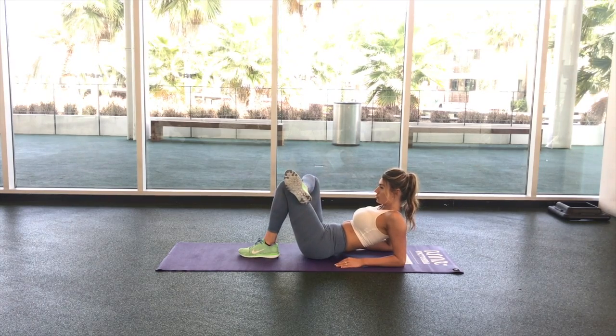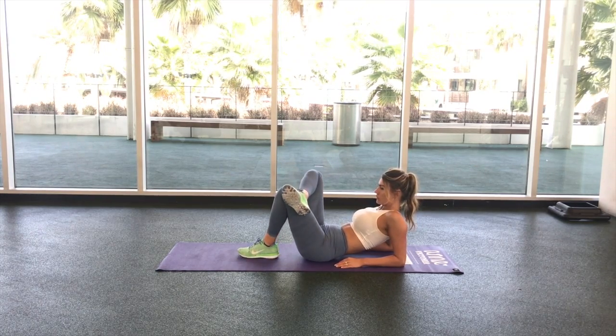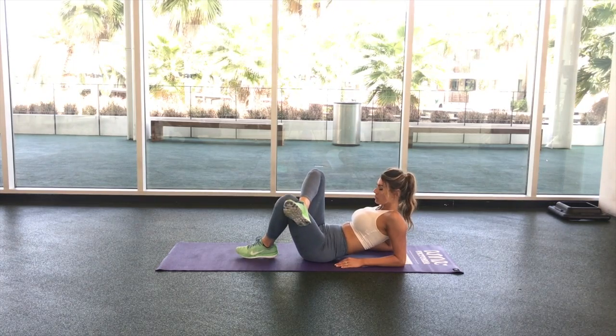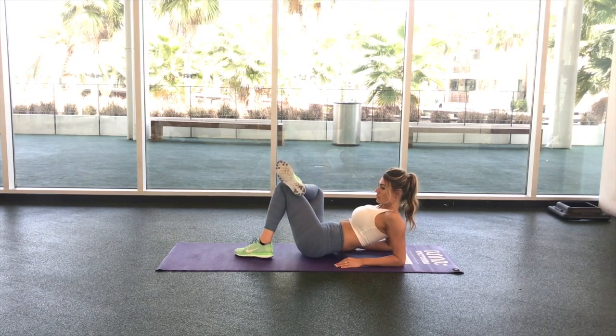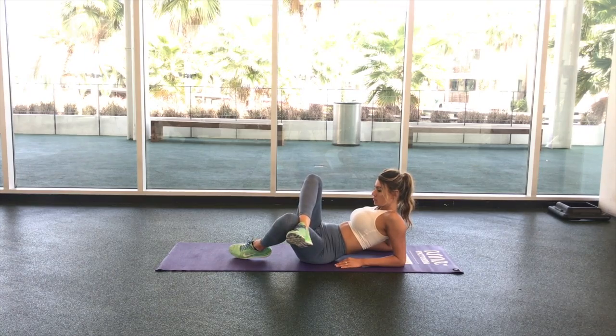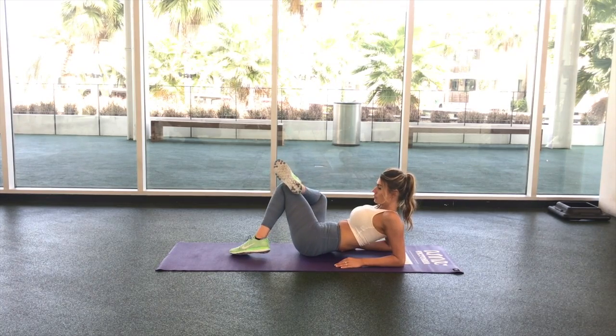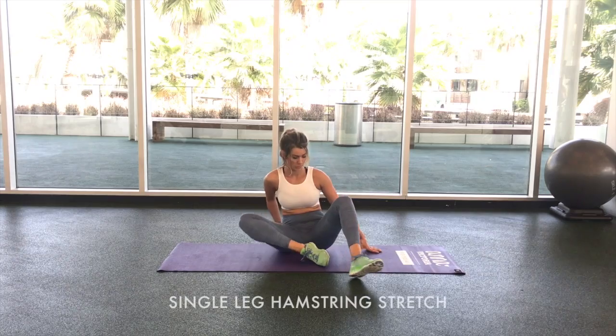A lot of times we have problems either internally rotating our hips or externally rotating our hips, and this is usually connected to posture and also from sitting all day at work, which I'm sure a lot of us do.